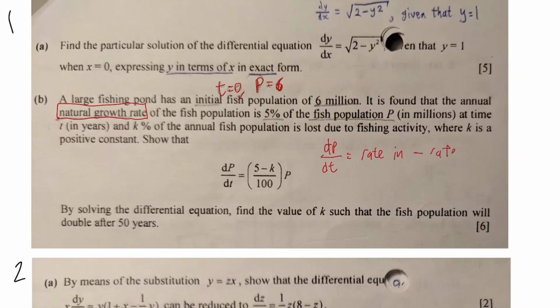But what's my rate in? 5%. So is it just 0.05? 0.05 times P. Yes, because you see the keyword 'of', it's like primary school style. You see 'of', then you think of times. Usually, not always. At time T.